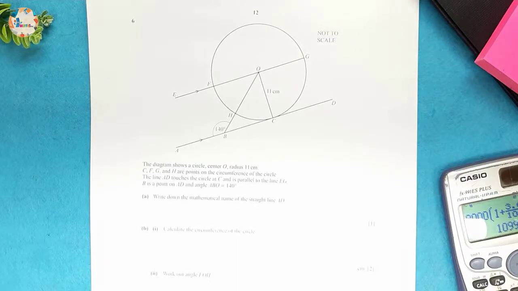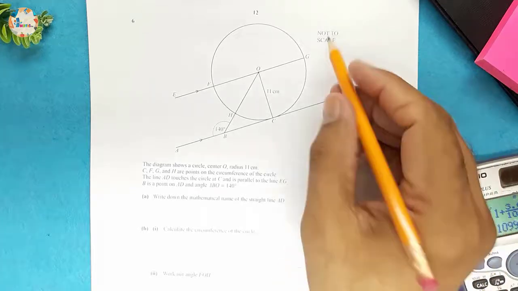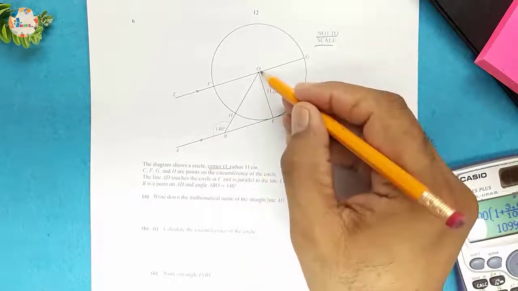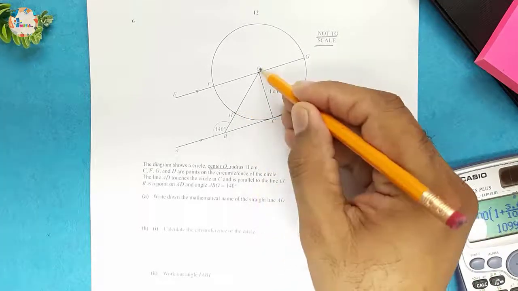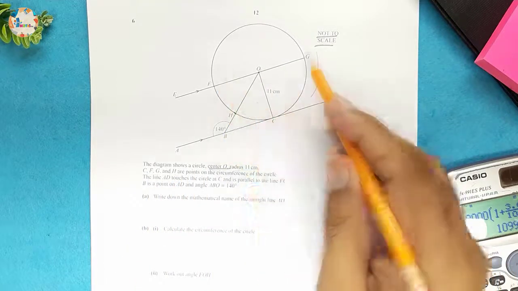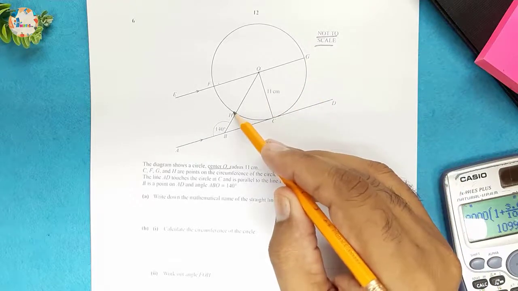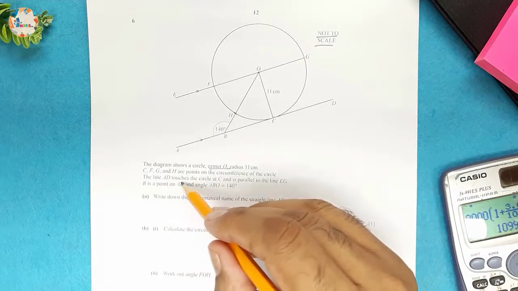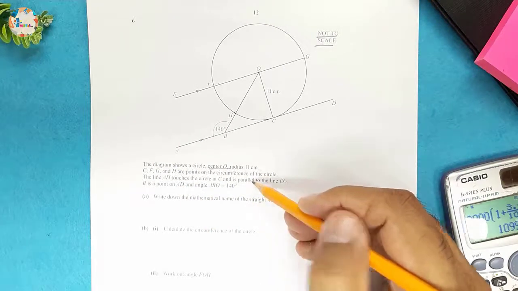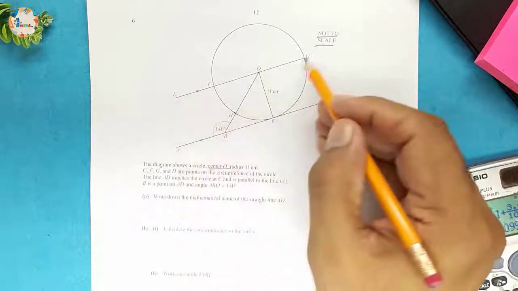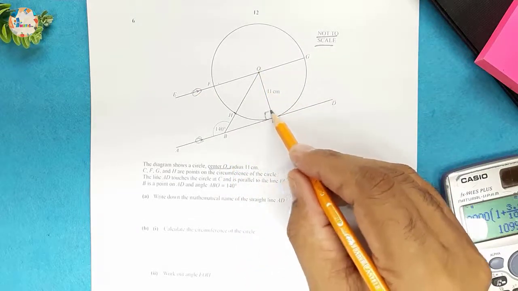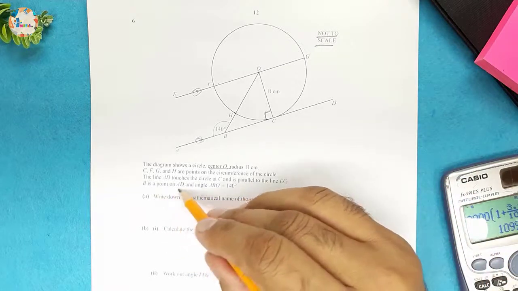Question number 6. A diagram is provided which is not to scale. The diagram shows a circle, center O. This is center O, radius 11. So O to H is also 11. C, F, G, and H are points on the circumference of the circle. The line AD touches the circle at C and is parallel to line EG. So EG is this one. This line is parallel to this line they have indicated, and this one is touching the radius. So this will be a 90-degree angle by theorem. And B is a point on AD.